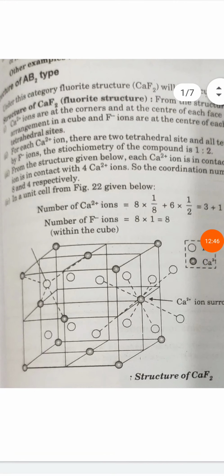Then we will study the structure of AB2 type, that is, in which the stoichiometry is 1:2. And in this category, the fluorite structure will be discussed.